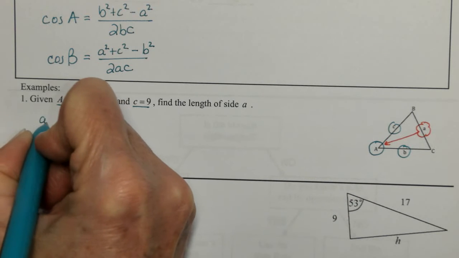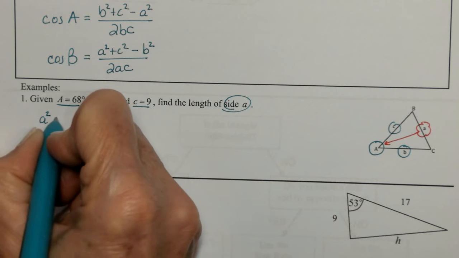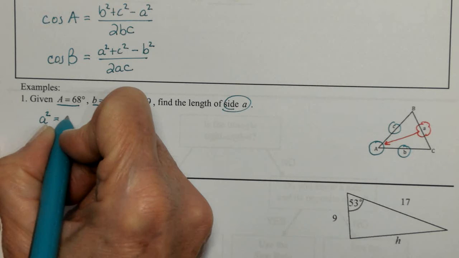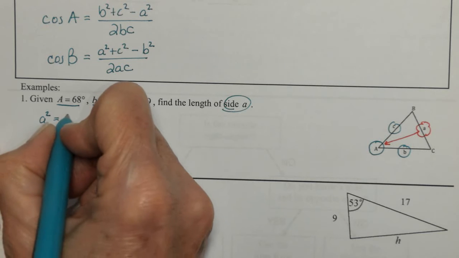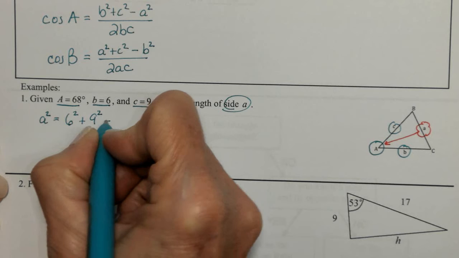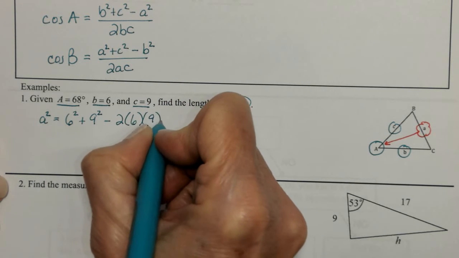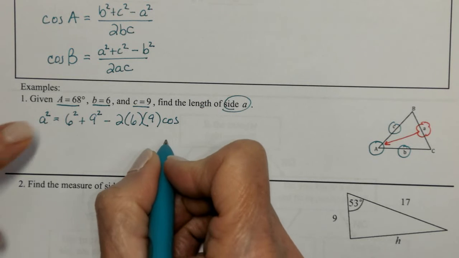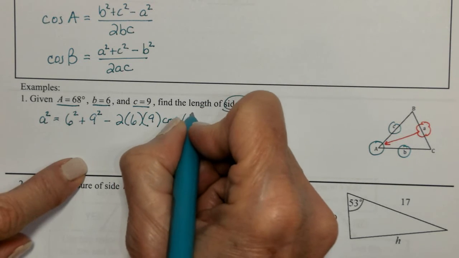So I'm looking for side A, so a squared is equal to the sum of the squares of the other two sides. So 6 squared plus 9 squared minus twice their product times cosine of the angle that's paired with this, the 68 degrees.